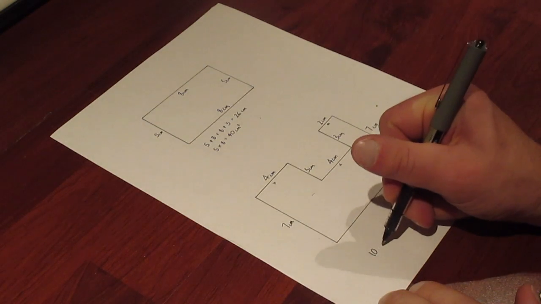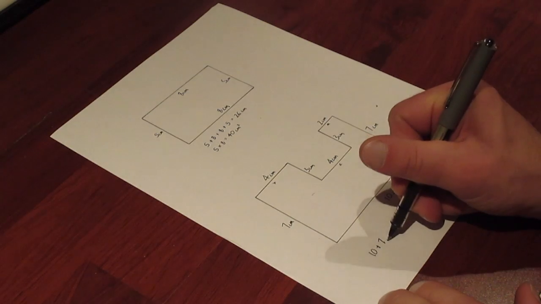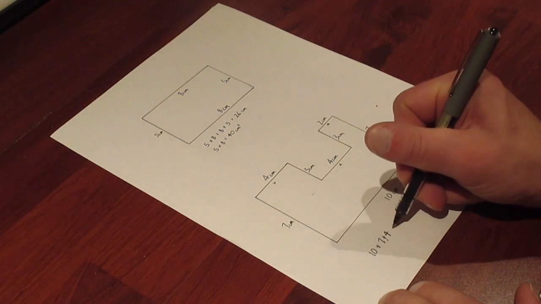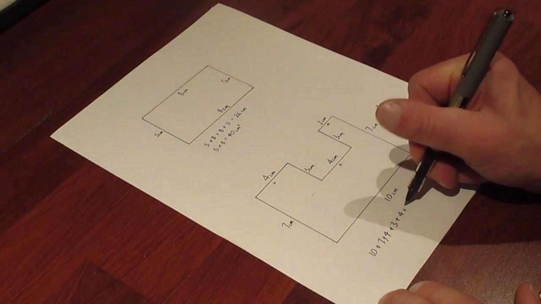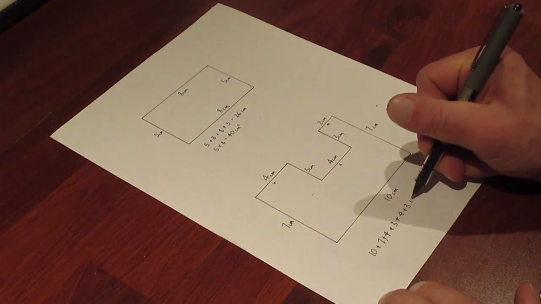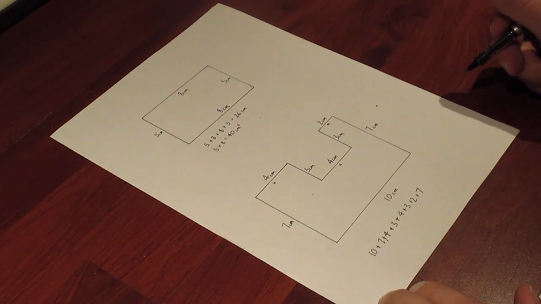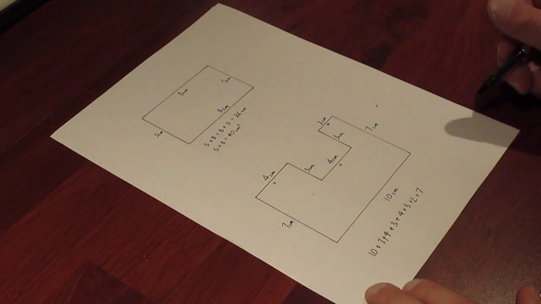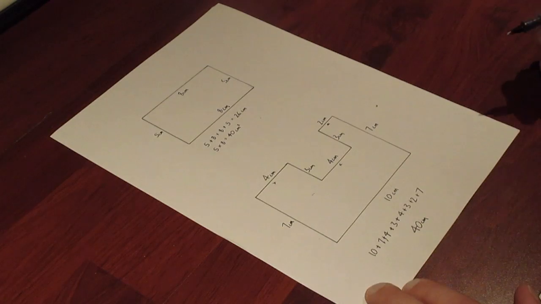So that's 10 plus 7 plus 4 plus 3 plus 4 plus 3 plus 2 plus 7. So quickly in my head, 21, 24, 28, 31, 40. That worked out well. So 40 centimeters is the perimeter.